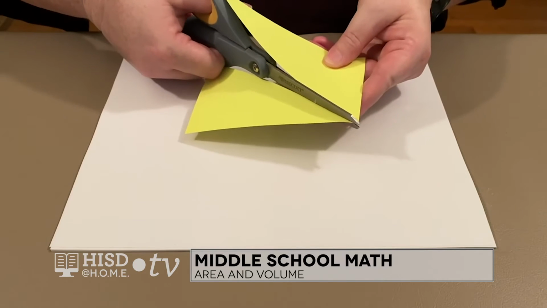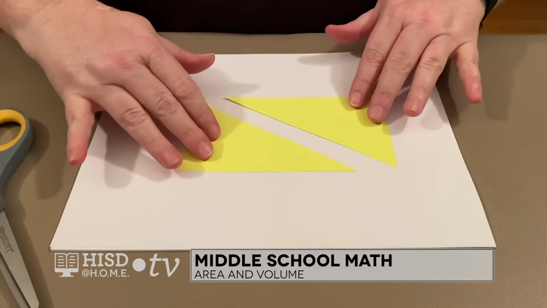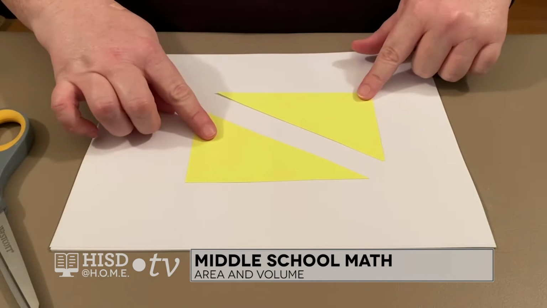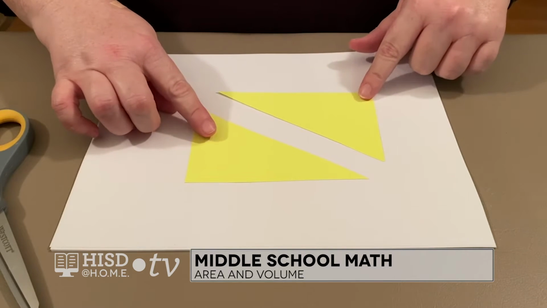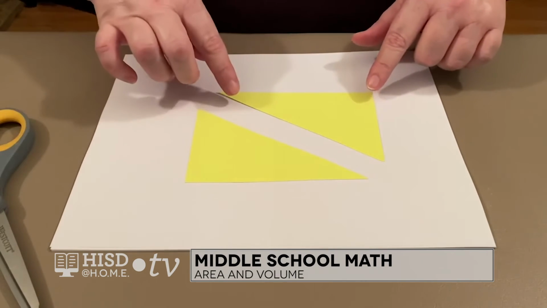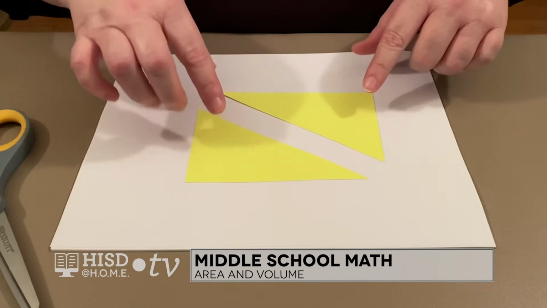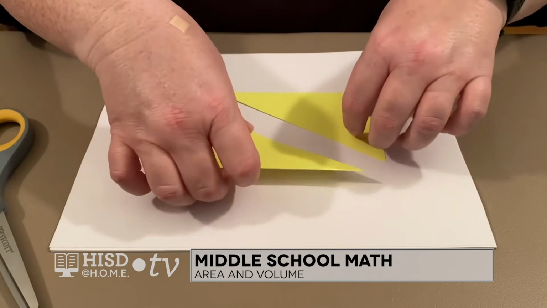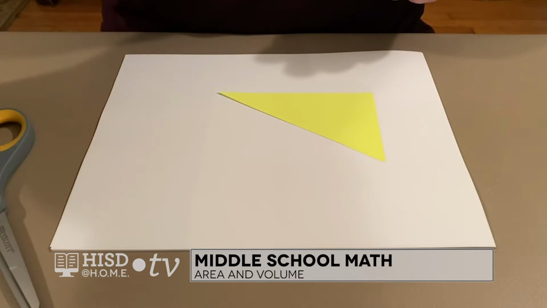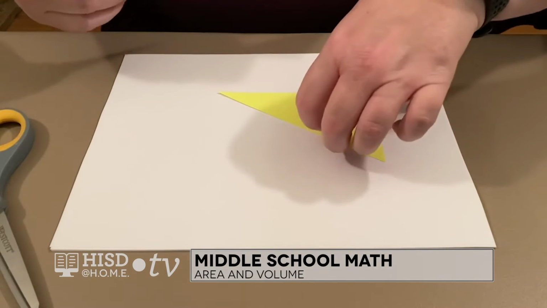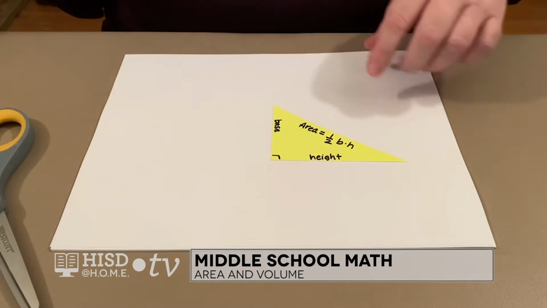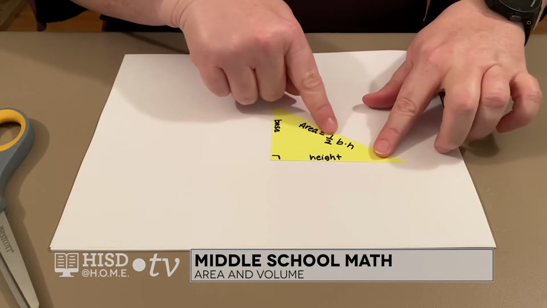When we cut from one vertex to another, my one rectangle becomes 2 triangles. So when I used to have an area for a rectangle that was base times height, now I find out that if I just want to look at the triangle, it's half of that area. So in other words, the area of a triangle is 1/2 the base times the height.